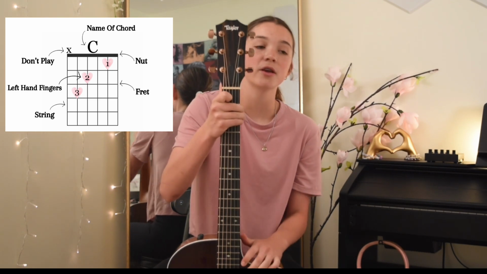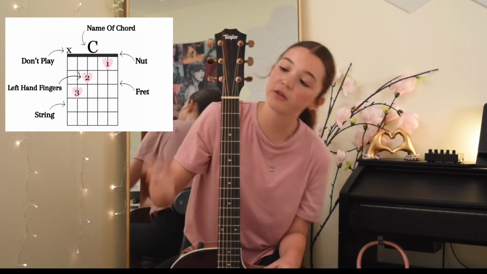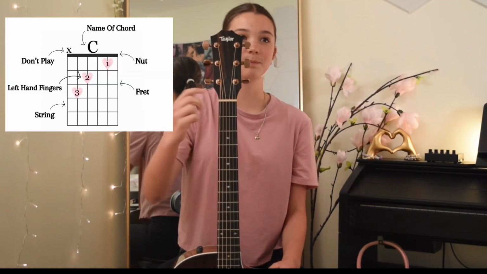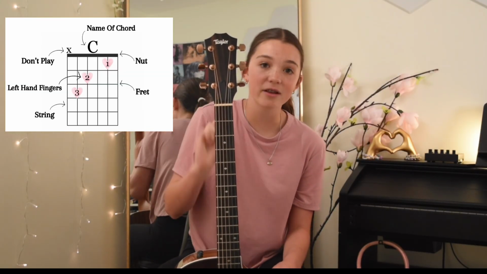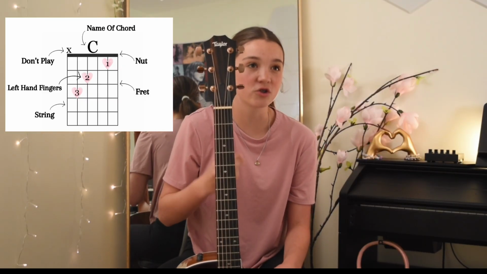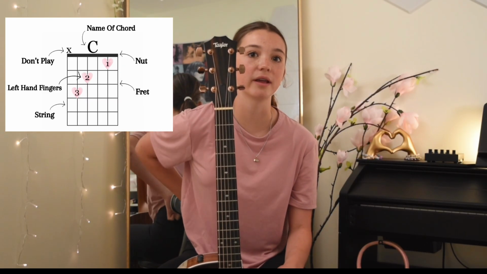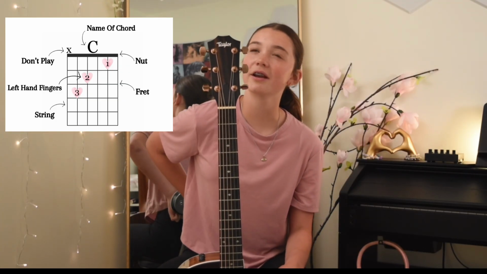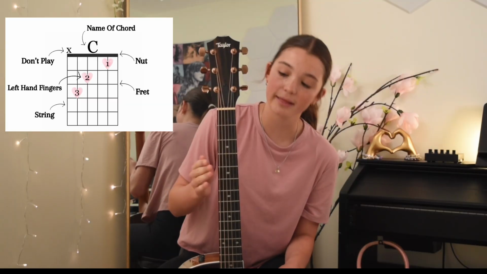And basically, you will see dots and X's and circles and all that. If you see any X's or hollow oval-shaped things, the X means that you do not play the string when you strum it, and the O means it's an open string, like none of your fingers are on the string. I'll show you, we'll get more depth in that later.